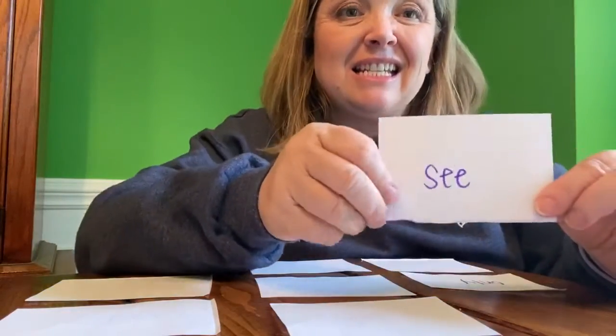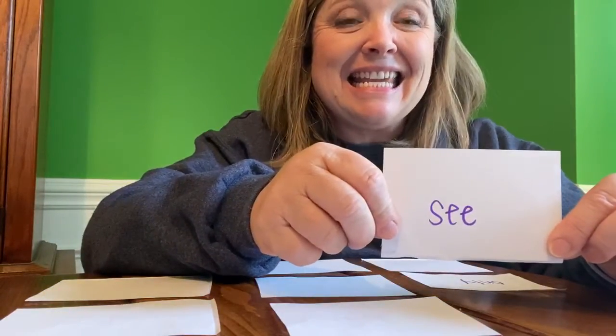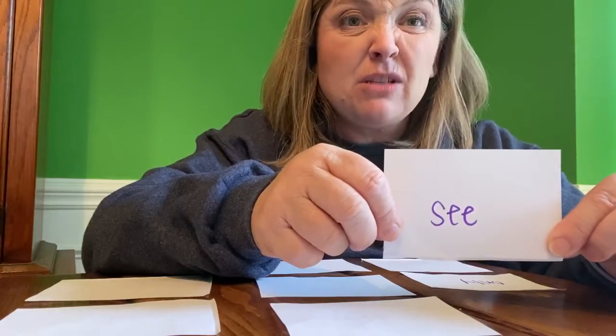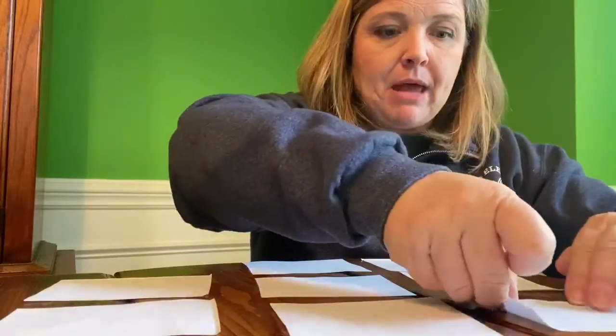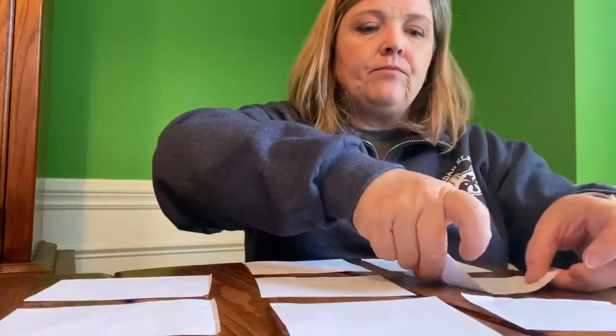I'm going to say, I wonder where the other only could be. I'll go right above it. And this says C, S-E-E. Is that the same as only? Nope. So I'm going to flip mine back upside down.